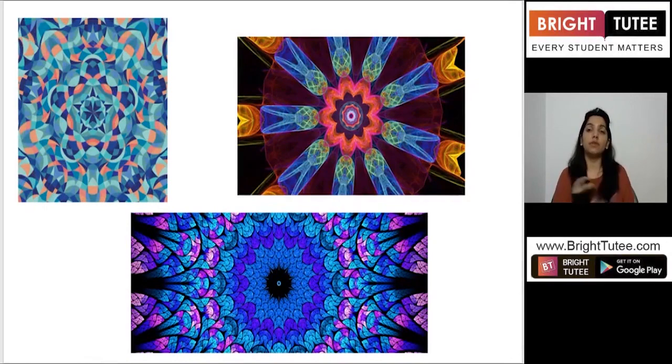You can use different broken pieces of bangles. You can keep glitter in front of it, and if you just see them through the kaleidoscope, keep on moving the kaleidoscope and you will see these beautiful structures being formed. Okay, so it's again an activity. If you want, you must try this particular activity.